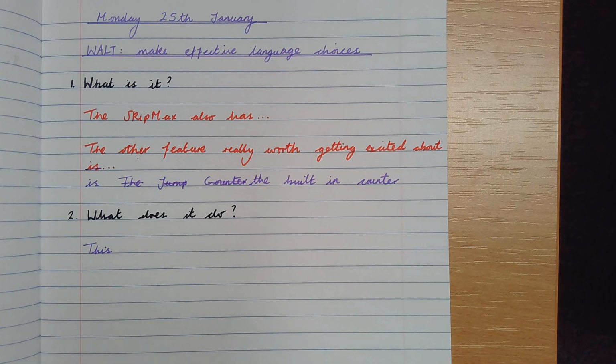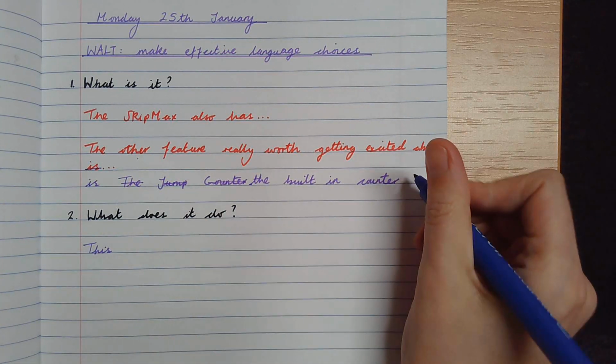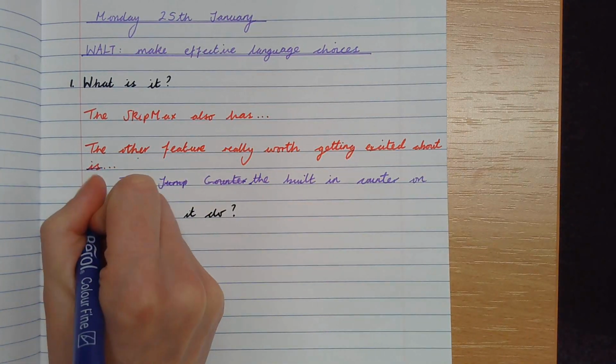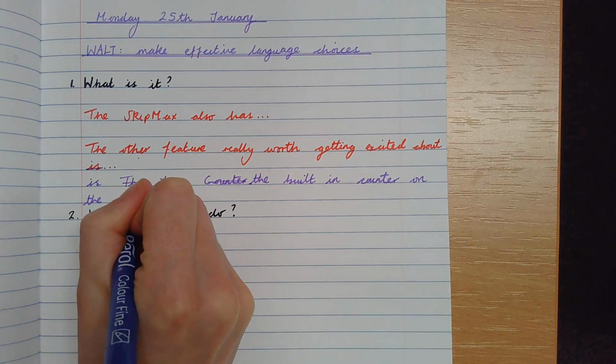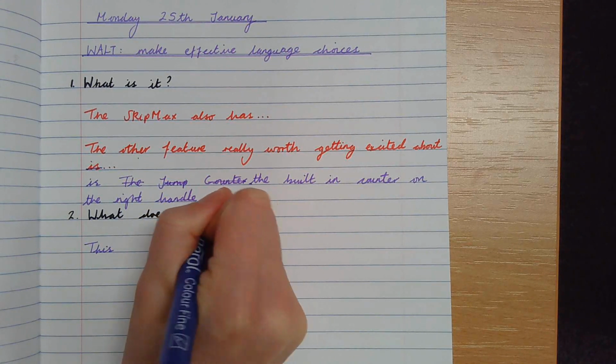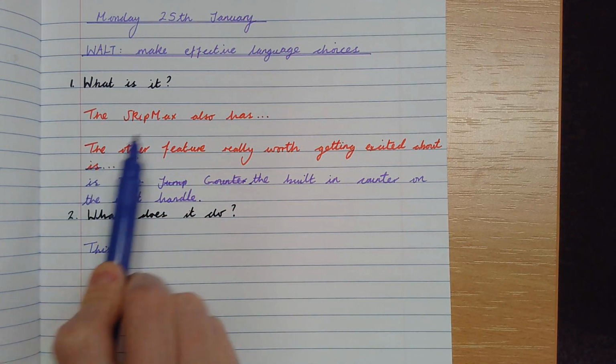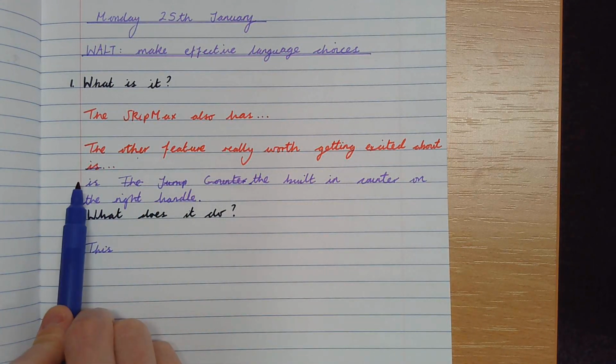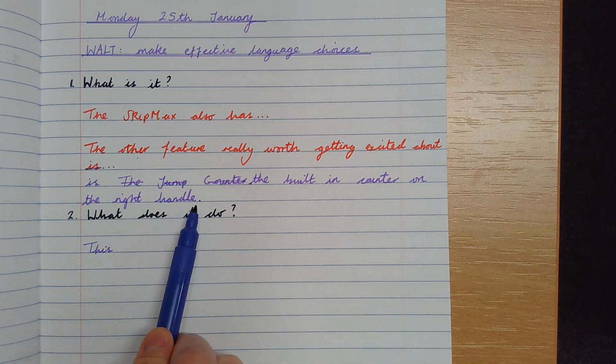They can imagine exactly where it will be. The built-in counter on the right handle, and I've been really specific. Always worth reading back and tweaking yours. The Skip Max, the other feature really worth getting excited about is the built-in counter on the right handle.